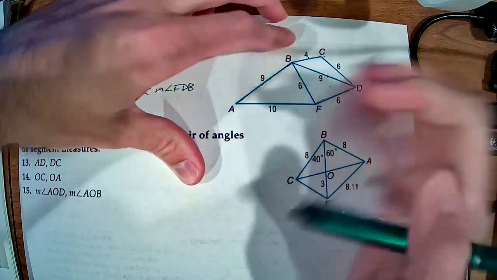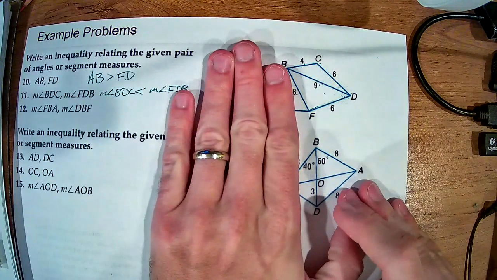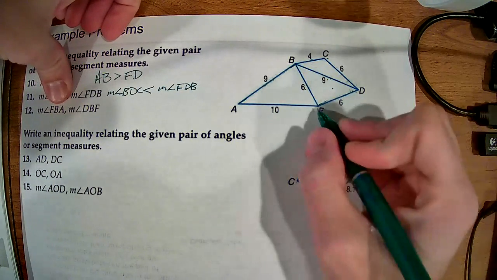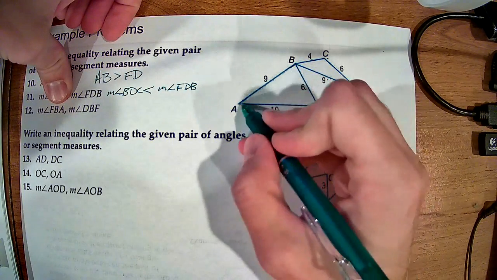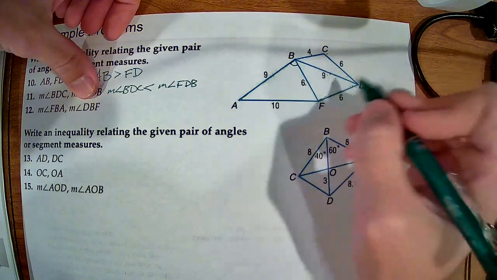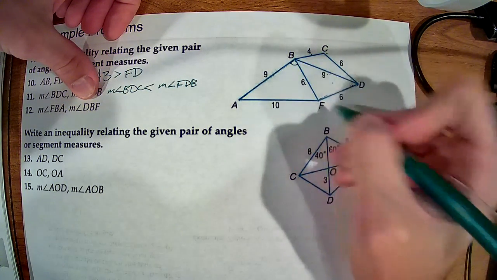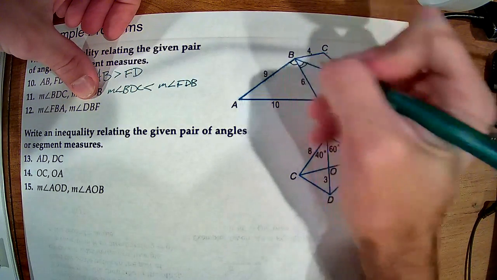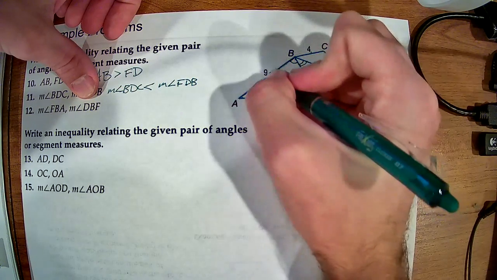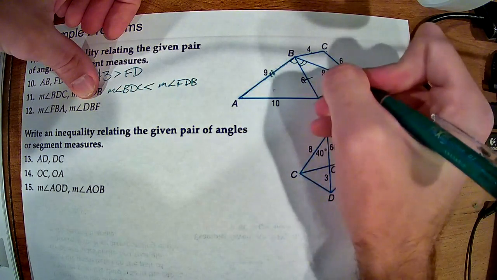And guys, it helps sometimes if you draw these out, maybe you only draw a portion of the image just to make it easier to see what's going on. So we've got FBA, so this angle here, and we've got DBF, so this angle here. I notice that these two triangles have the sides 6 in common. They've got the sides 9 in common.